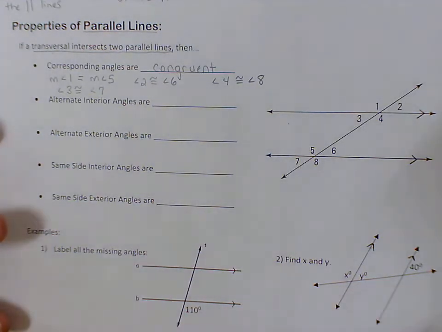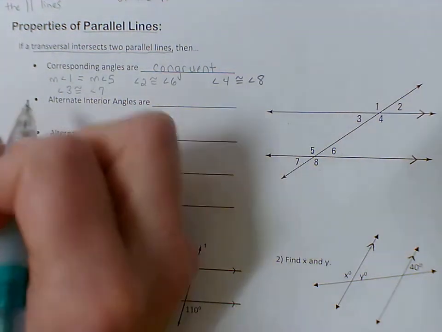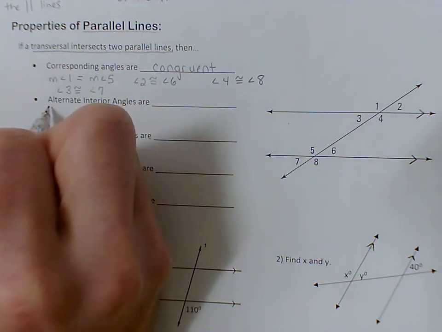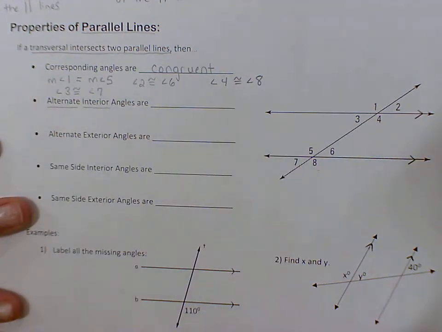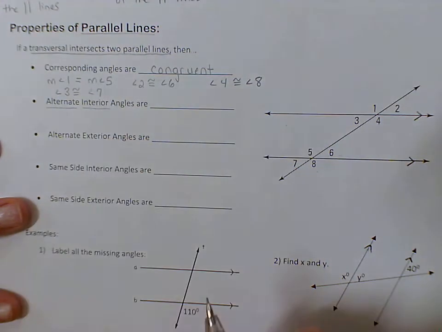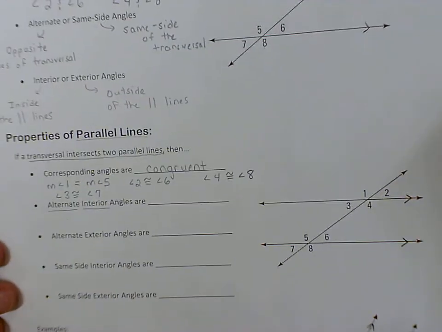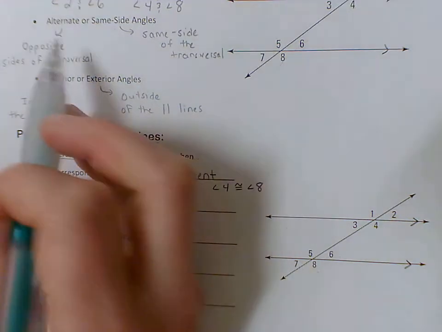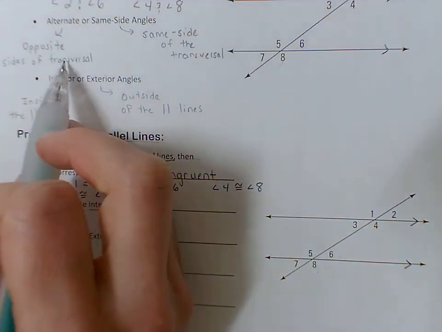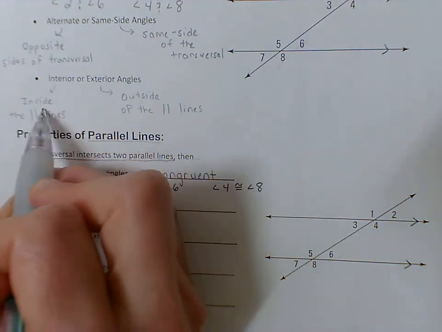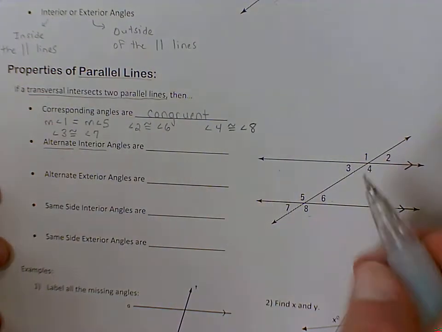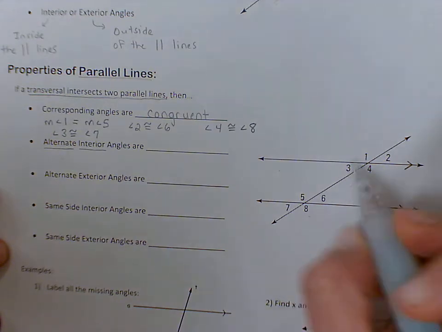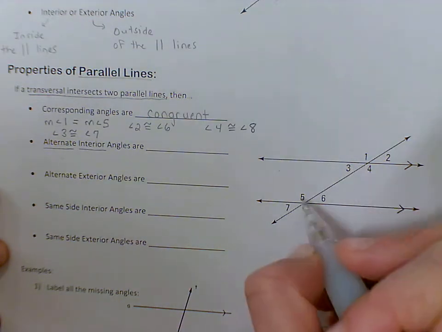Some other things you need to know about certain types of angles is what you have to know about what are called alternate interior angles. This is putting two of our words together that we talked about a second ago. Review those words. Alternate means that they're on opposite sides of the transversal. Interior means they're inside the parallel lines. So if we put that together, you've got 3, 4, 5, and 6.